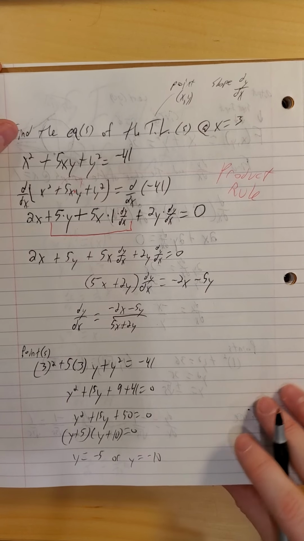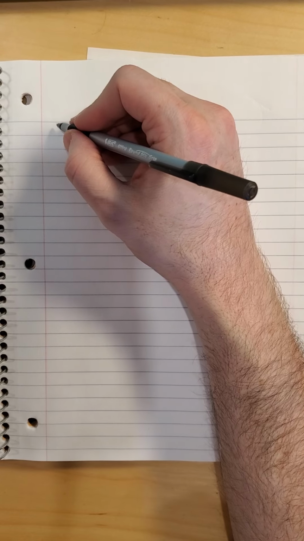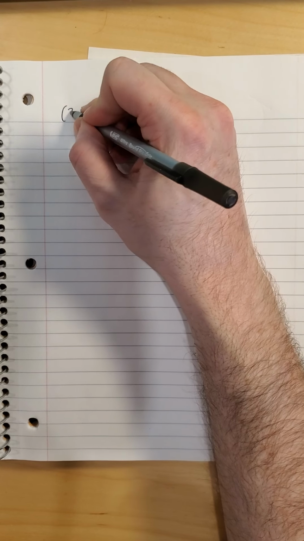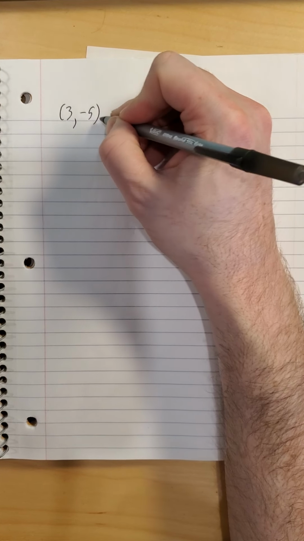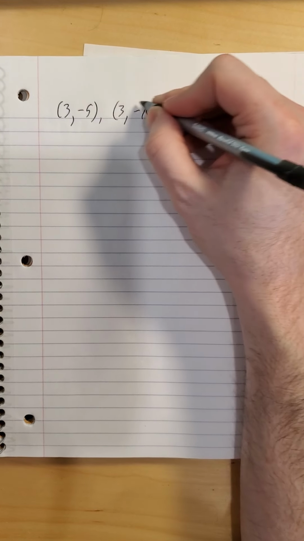So I have my two sets of ordered pairs from that. So the points that we have, remember, those came about from letting x equal 3. So we have (3, negative 5), and we have (3, negative 10) for our points.